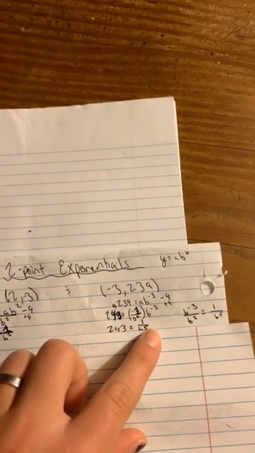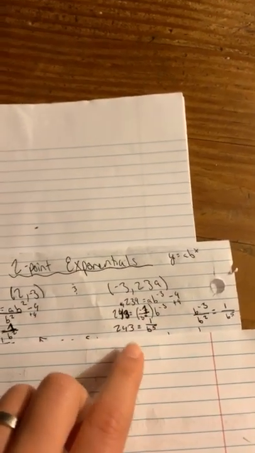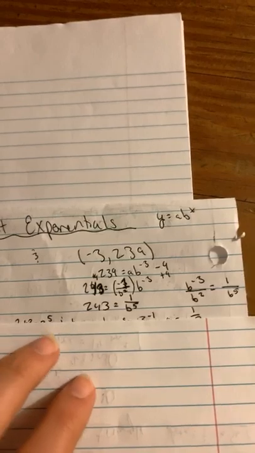We get 243 equals 1 over b squared times b to the -3rd power. So multiplying 1 over b squared times b to the -3rd power, we get 243 equals 1 over b to the 5th power.